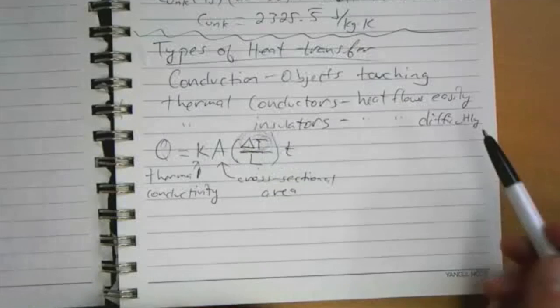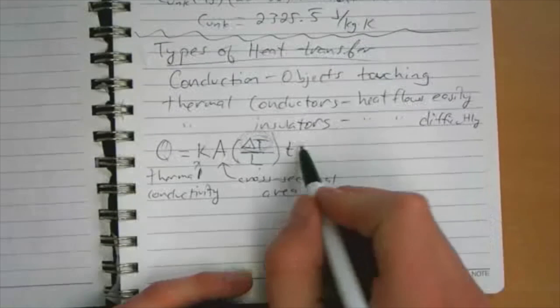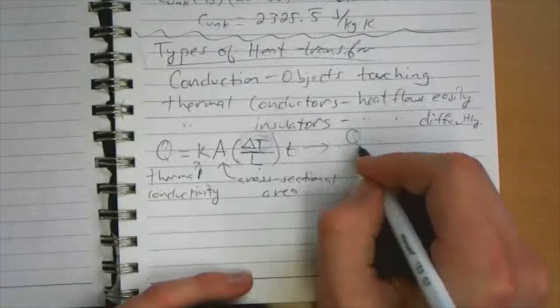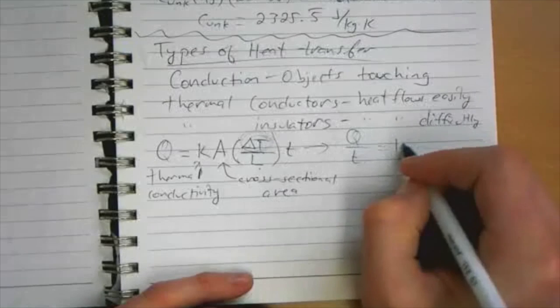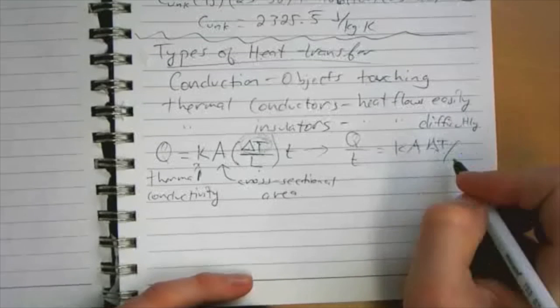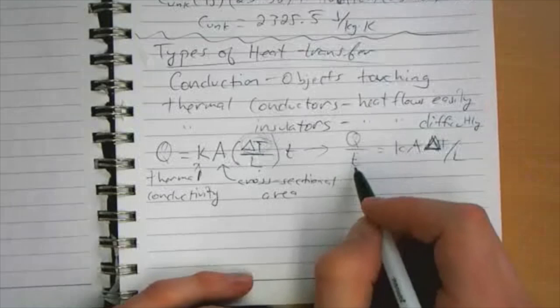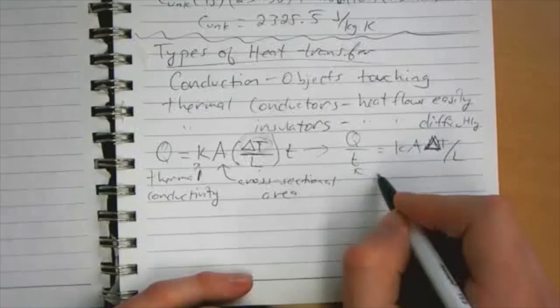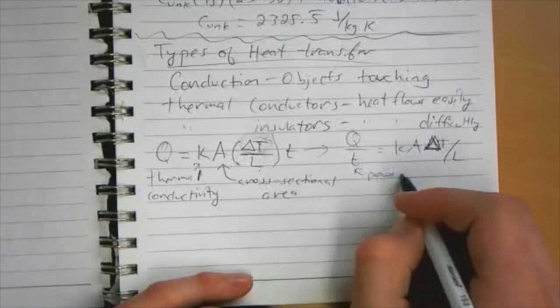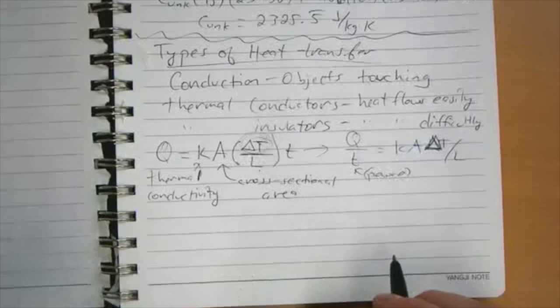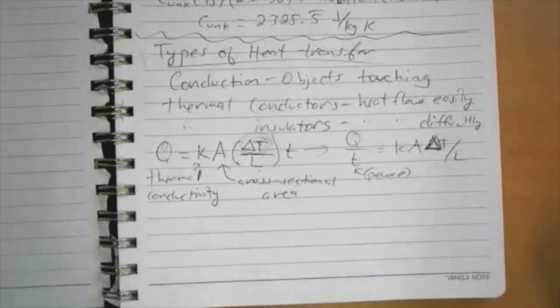And a lot of times, what you'll wind up calculating is the rate of heat transfer, which is Q over t, energy over time, which, incidentally, energy over time, that's a power, or has the same units of power. Remember, power was a rate of energy transfer. So that's an equation that we can use.